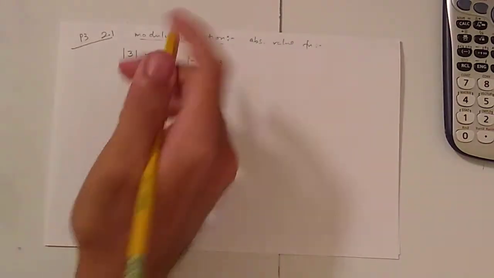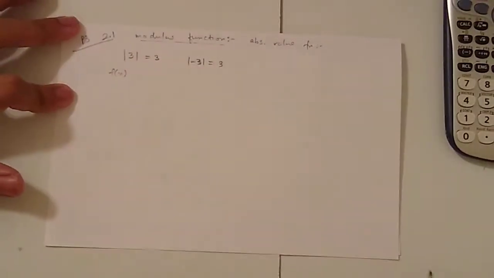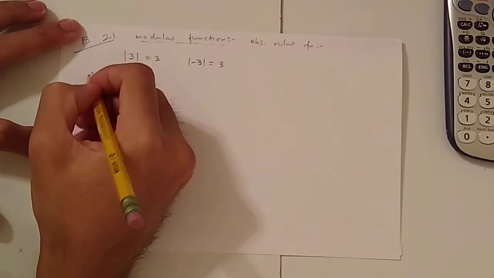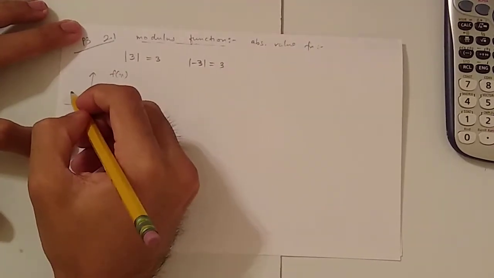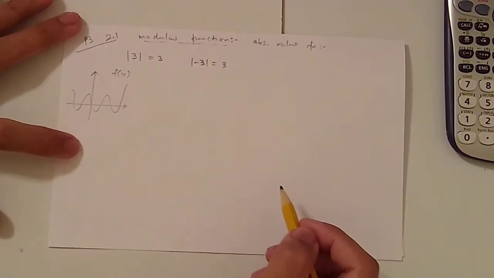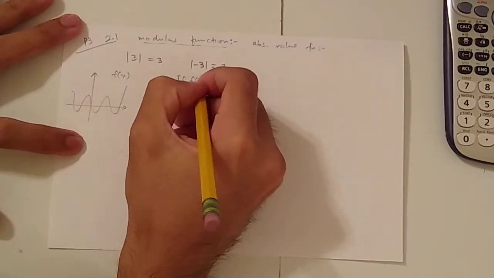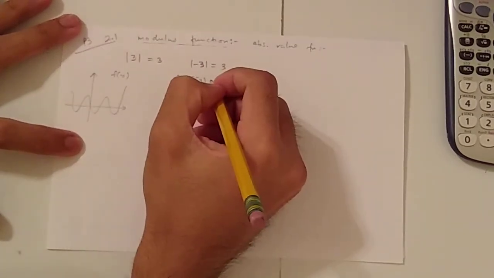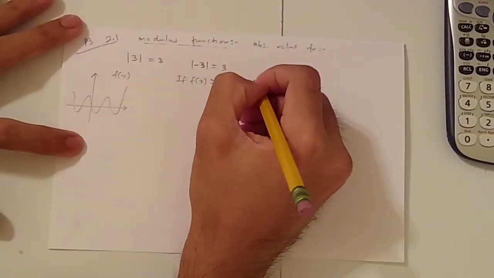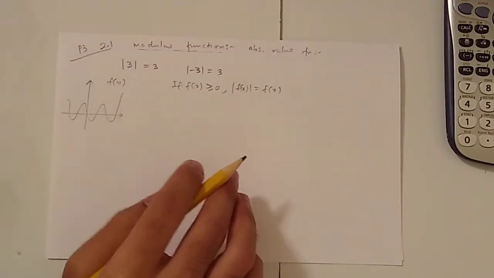If you have a function, let's say f(x), that goes both above and below the x-axis, then wherever f(x) is positive, this modulus of f(x) is going to be the same number. There's nothing changed if f(x) is positive.